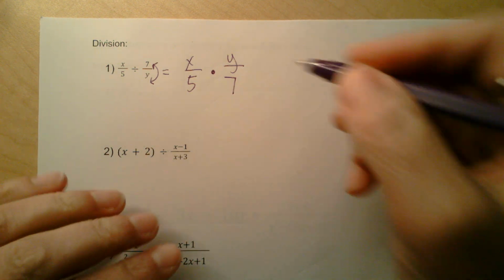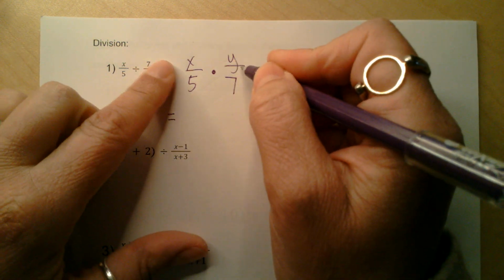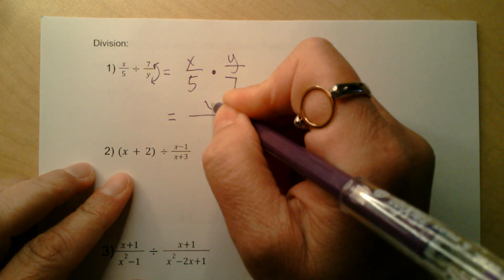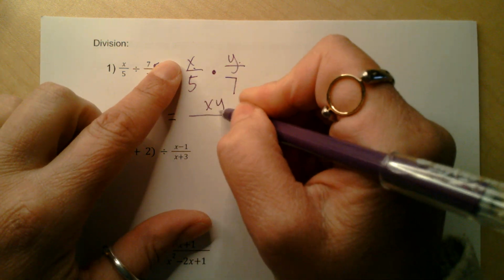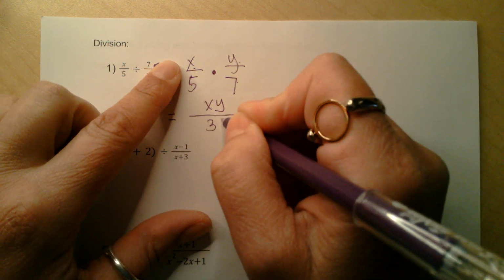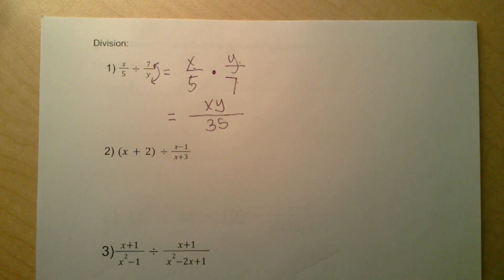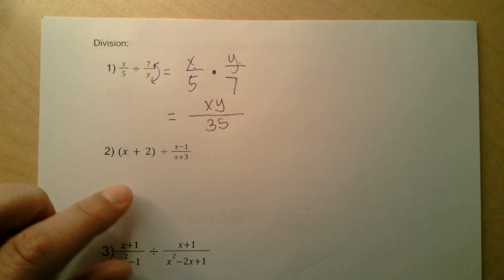We flip it. Now what we can do is put it all over one fraction bar. x times y is xy. 5 times 7 is 35. Nothing to reduce. Call it a day. That's it. Okay, let's move on with the next one.